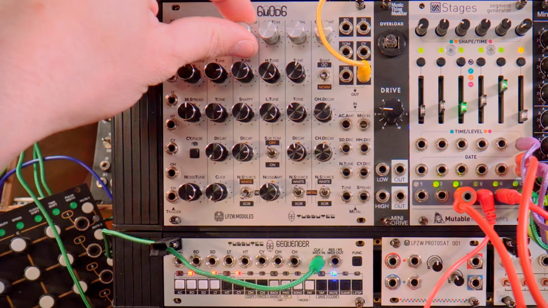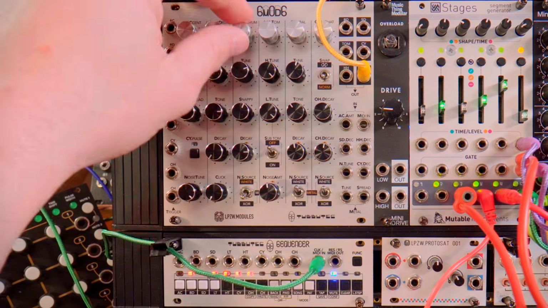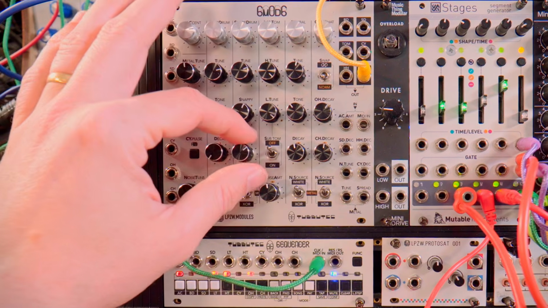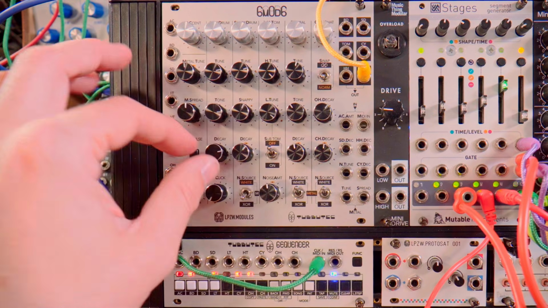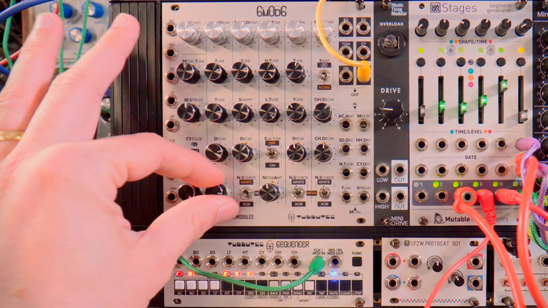And I can use this weird XOR mode for the snare drum. I can increase the bass drum decay a lot. Introduce a click.